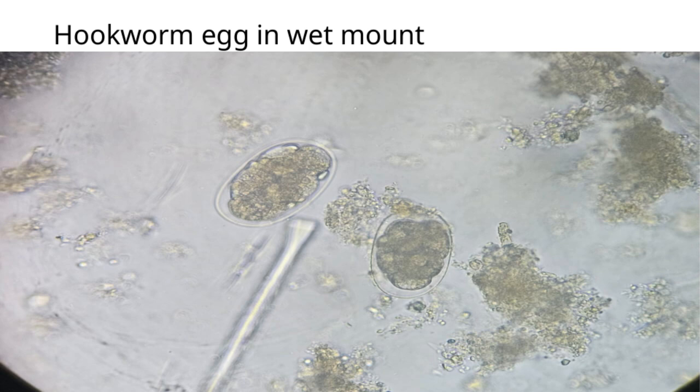Remember, understanding what these eggs look like in a wet mount ties into the larger theme of accurate diagnosis in parasitology. It's a fundamental step in managing and controlling hookworm infections effectively.